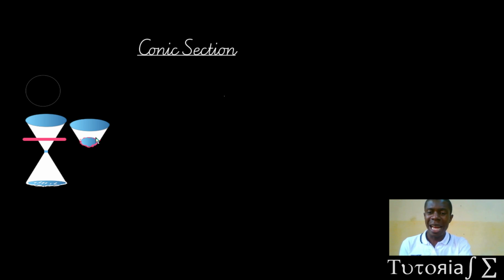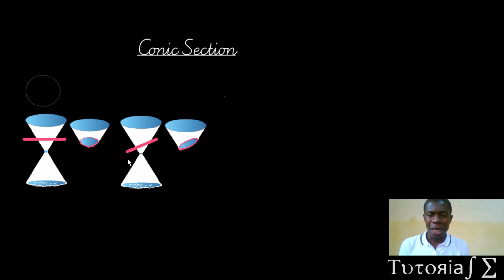Okay, suppose we get another cone, then we decide to cut it maybe not straight like that, then maybe we decide to cut it diagonally like that. What shape is formed? We're going to get a shape that looks like a circle, but it is a bit stretched out on the corners here, or on the ends here. So this shape that looks like a circle but a bit stretched out is what we call an ellipse.